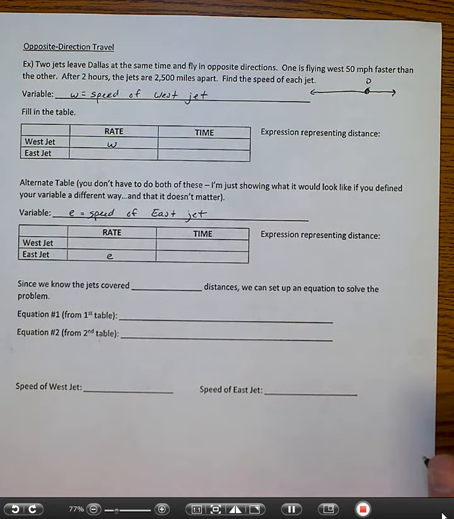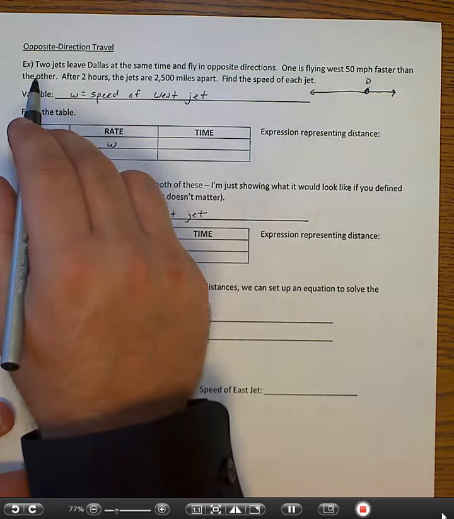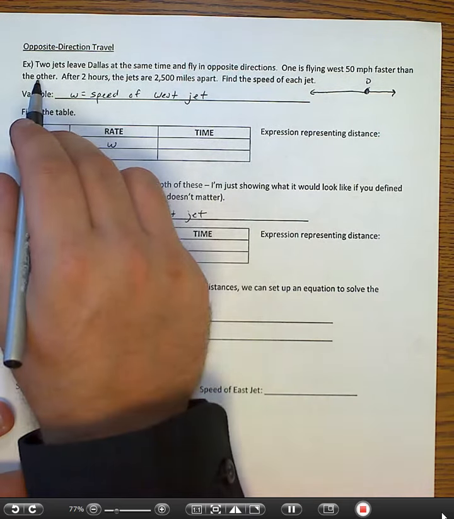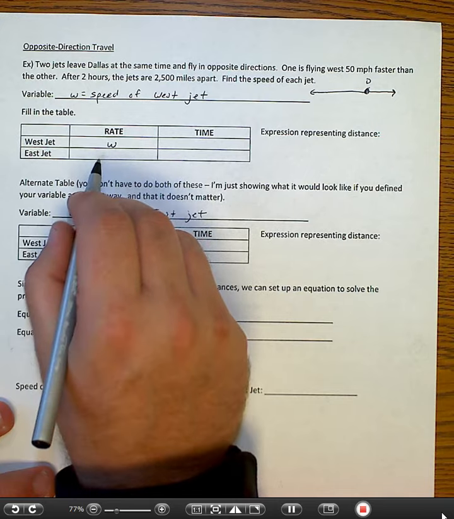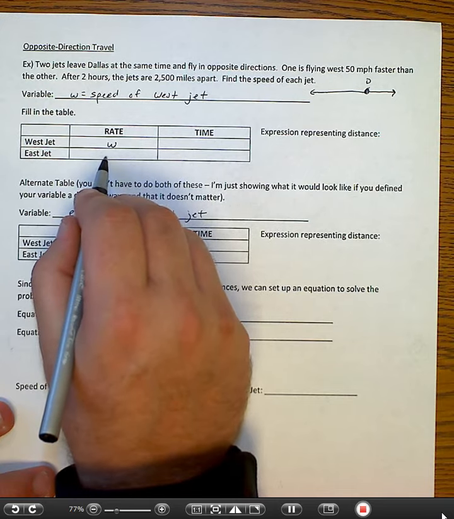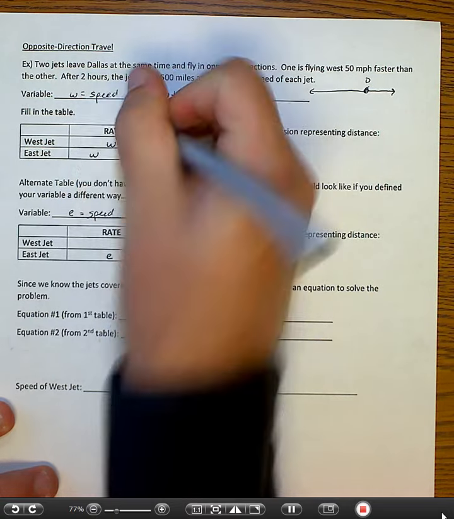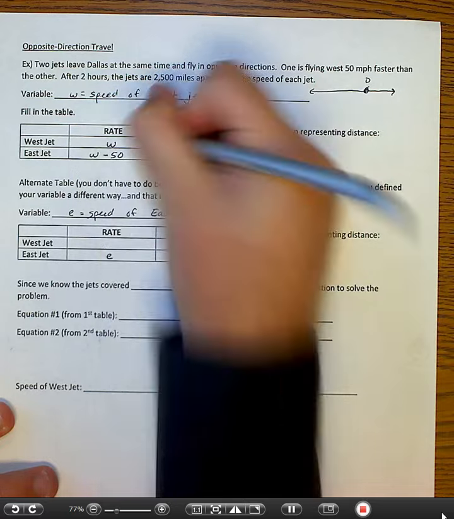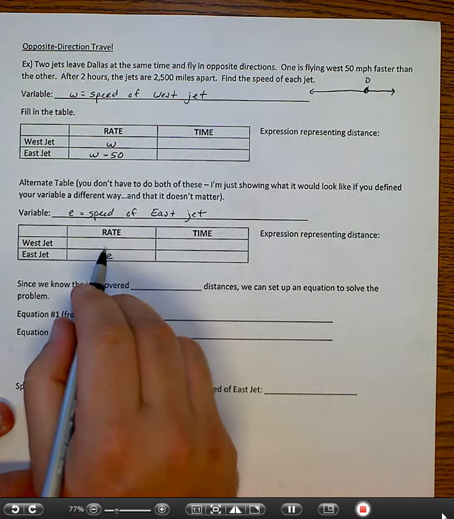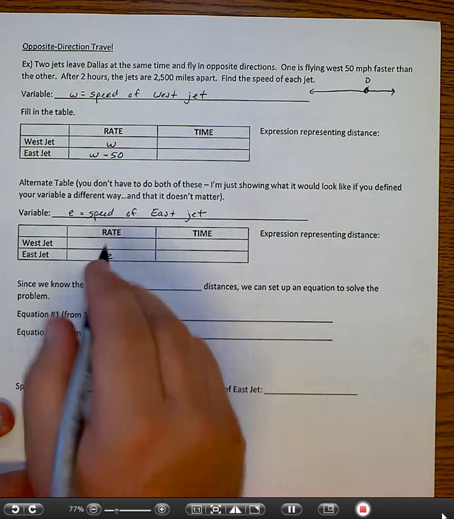Well, if I look at it, the one flying west is going faster than the east. Okay? So west is going faster than east. Or another way of saying that is east is traveling slower than west. And how do I show slower? I would do the speed of the west jet, and I would subtract 50. Over here, the west jet is going faster, so it's going the east jet speed plus 50.